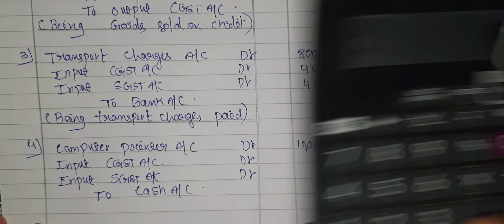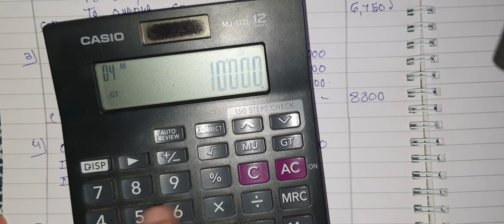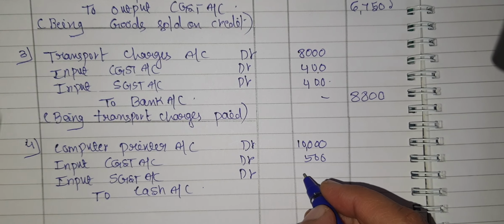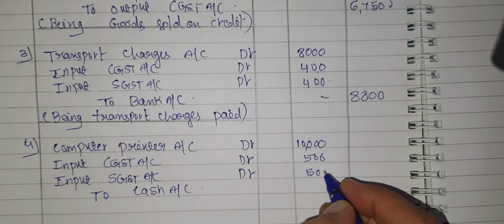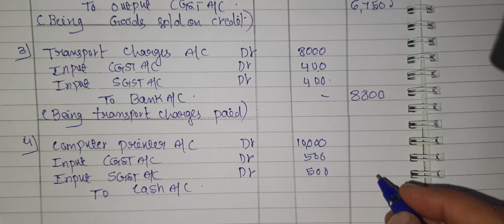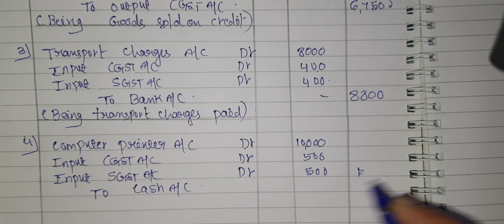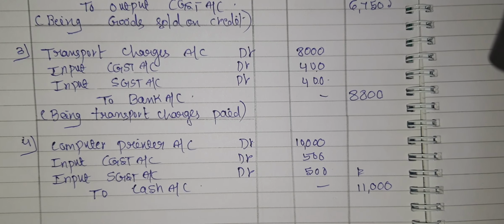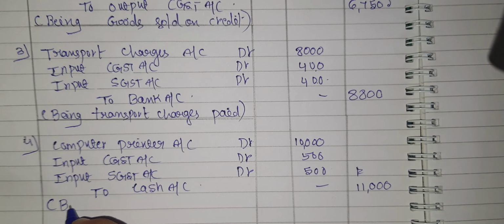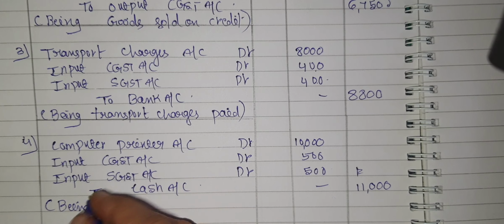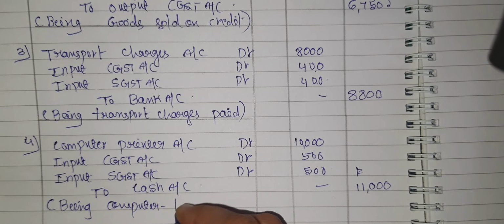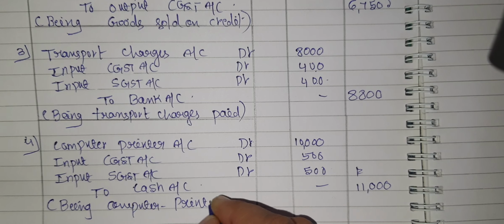And what is the input CGST? 10,000 into 5% means 500. Here also 500. So the credit balance is rupees 11,000. Fine. Being computer printer bought.